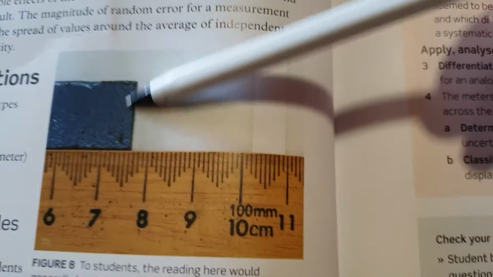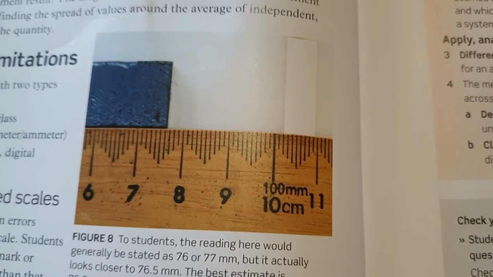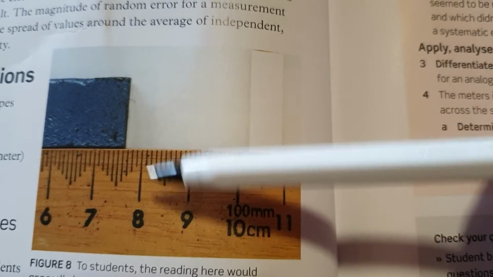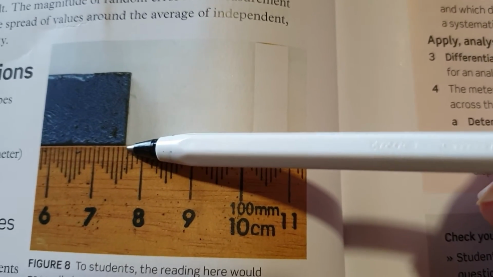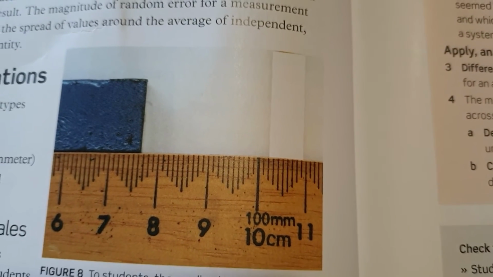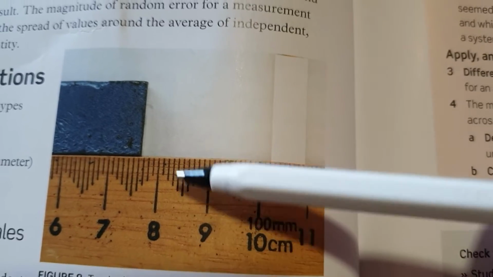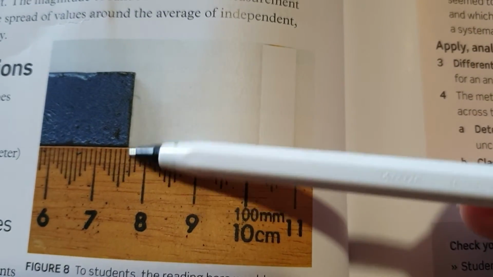Right, if you are taking a measurement, like say you're measuring the length of something, and you are only doing it once, then you record the uncertainty as half of the smallest scale division. Same if it's an electronic digital scale. It's half of the smallest scale division. That's if you're only recording it once.